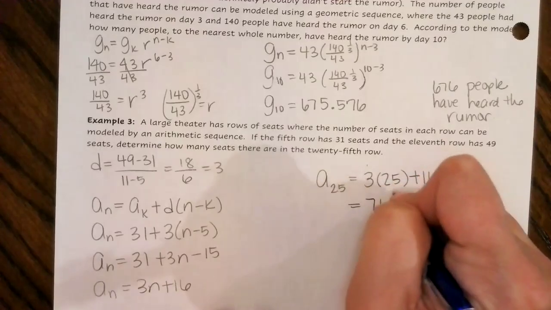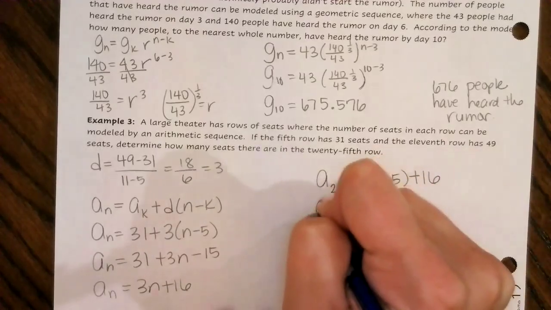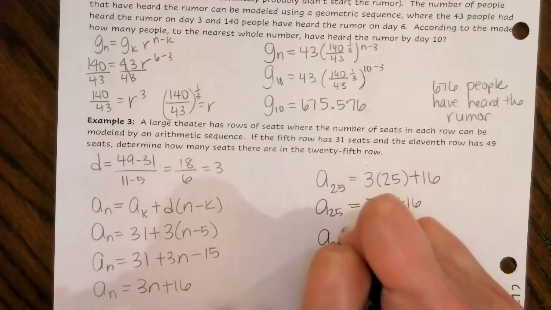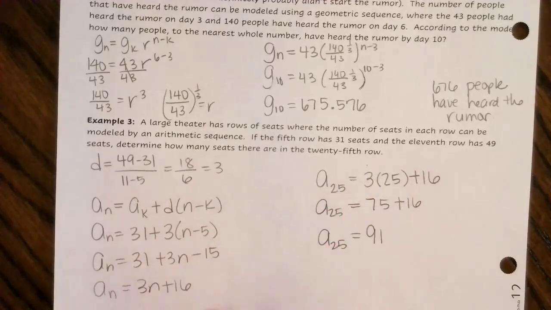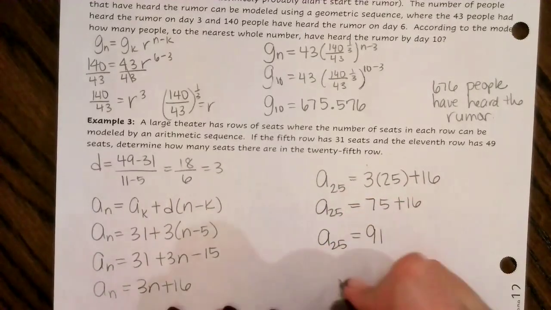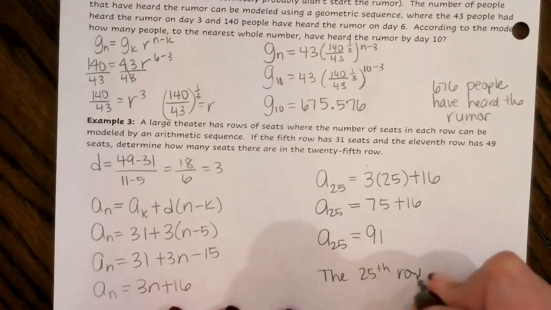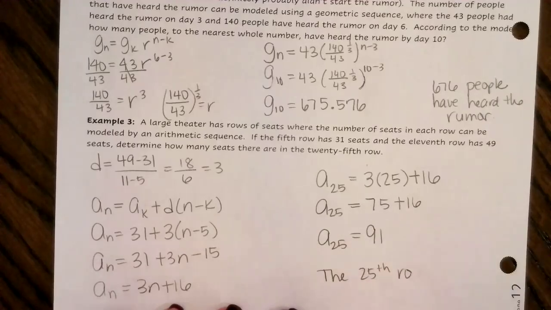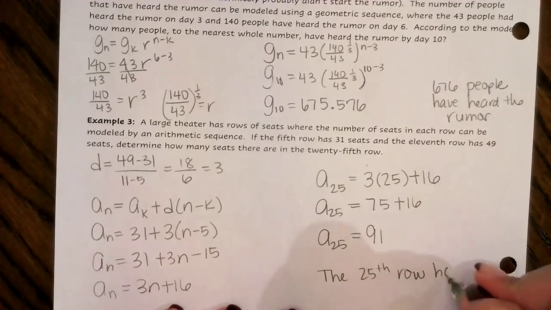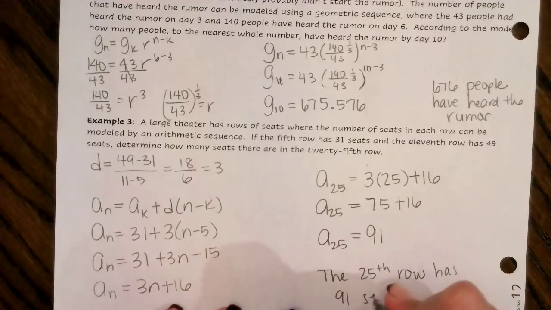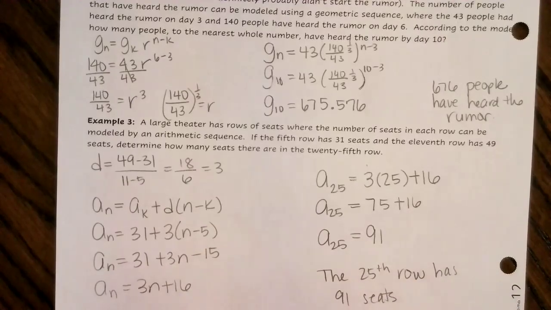And so that's going to give me 75 plus 16. And so my 25th row has 91 seats. There we go.